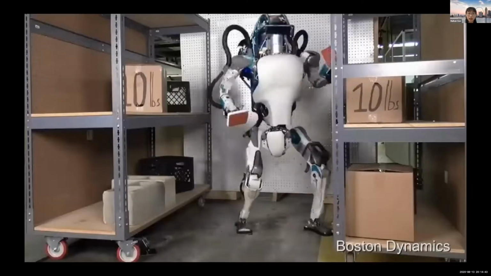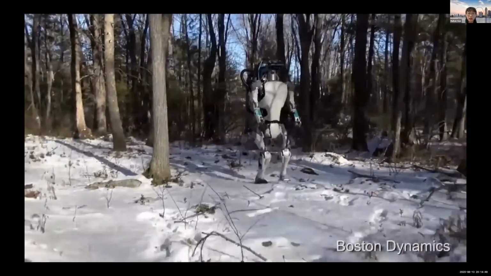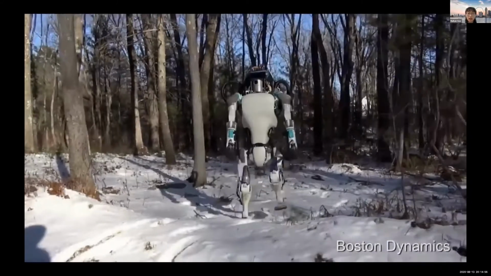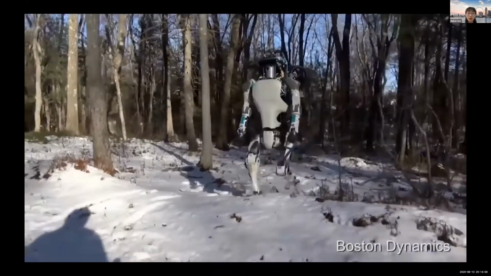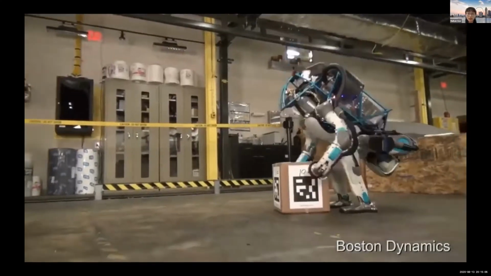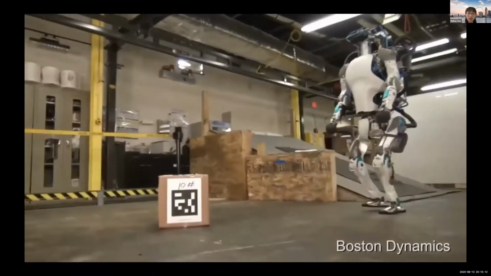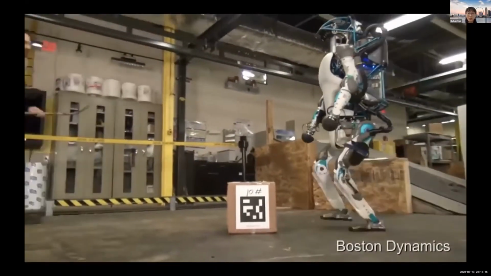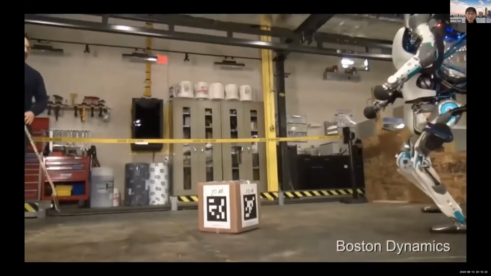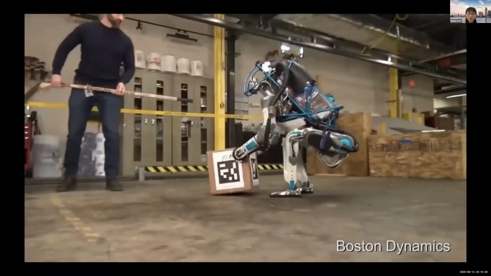The box lifting. They are testing in the snow area. You can see that even humans may fall in such a situation, but the robots are able to recover themselves. They use computer vision to recognize the QR code and try to lift the box, even with human disturbance. It's so cool.